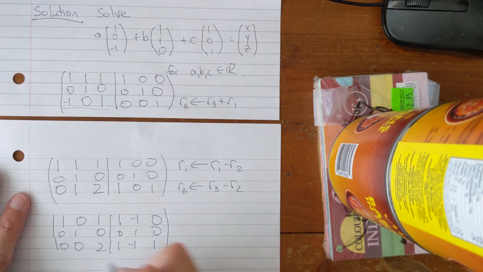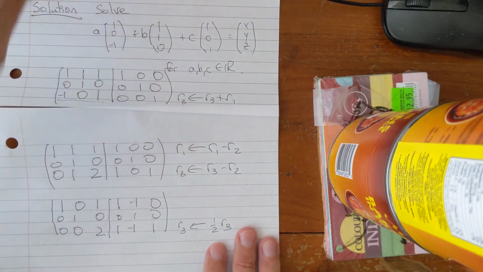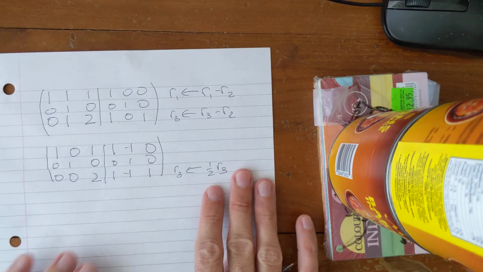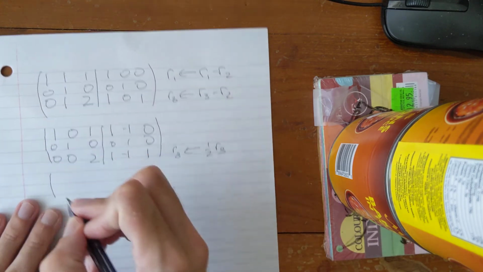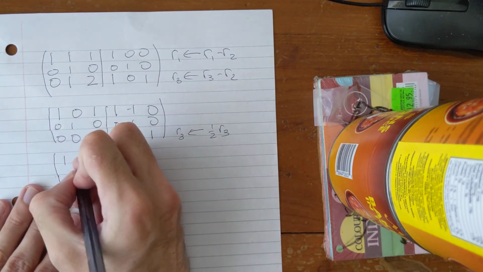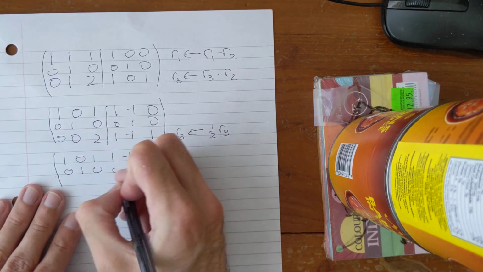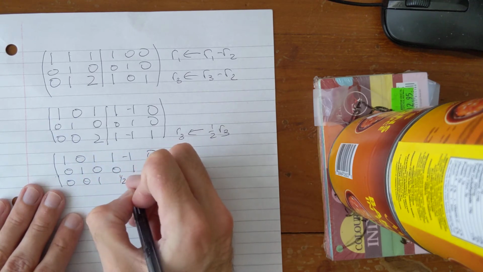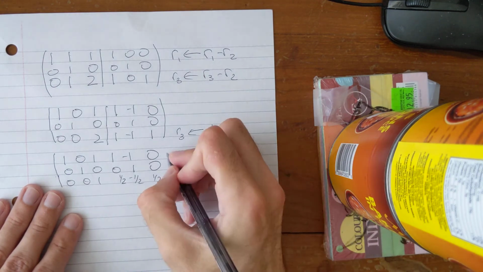Okay, so I'll divide this by 2. What happens? And we just have one more step.